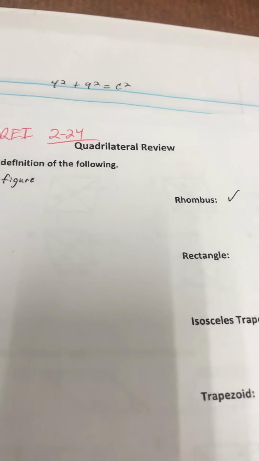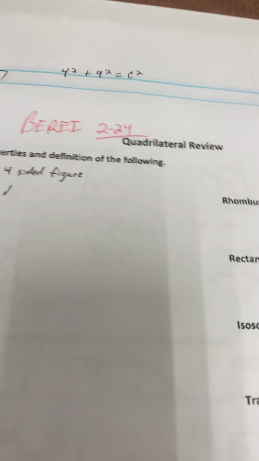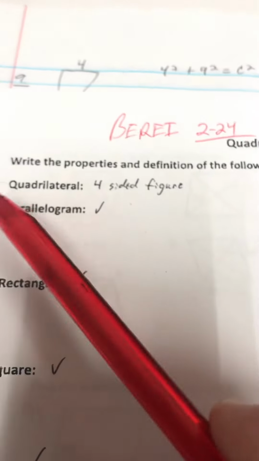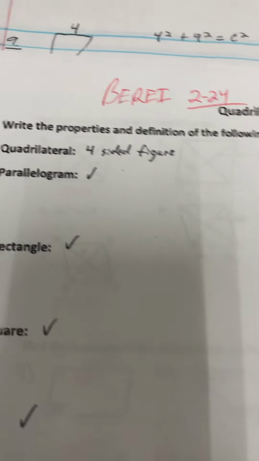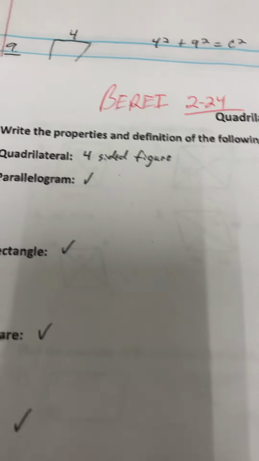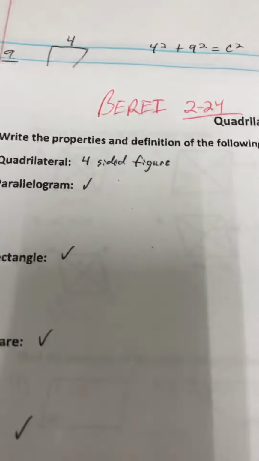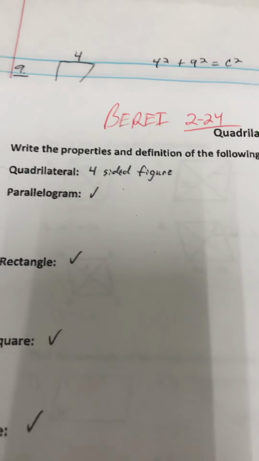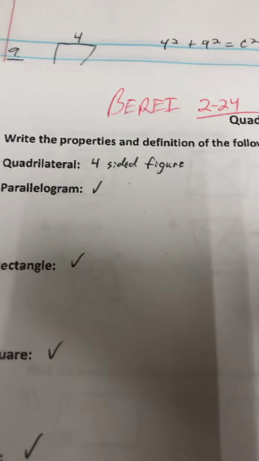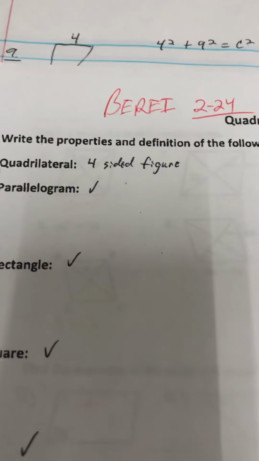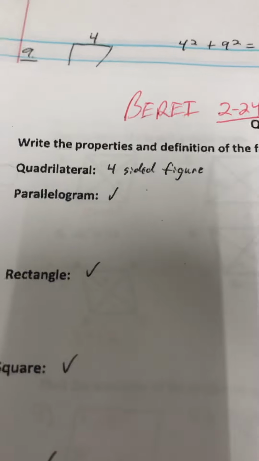Hello, Mr. Barry's Geometry. I'm looking at your quadrilateral review and want to take a look at some of these. I checked these off because I'm just going to show you a screen and you could pause this video, maybe save you some lookup time or whatever. You probably have these in your homework, probably better defined and properties listed, but some help I'm here to offer.